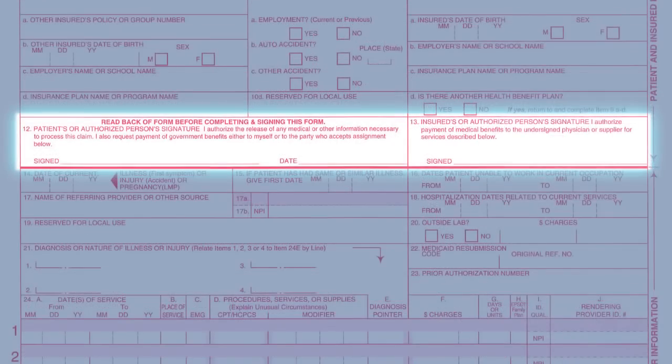Both fields 12 and 13 must be completed. These fields ask for the signature of the parent or authorized person. Field 12 for the purpose of releasing medical information, and field 13 authorizing the insurance company to pay the provider for the services rendered. In most cases, you will have the parent or another responsible party sign an authorization form that you provide them and retain in the client file. This then allows you to simply enter signature on file in each of these fields.